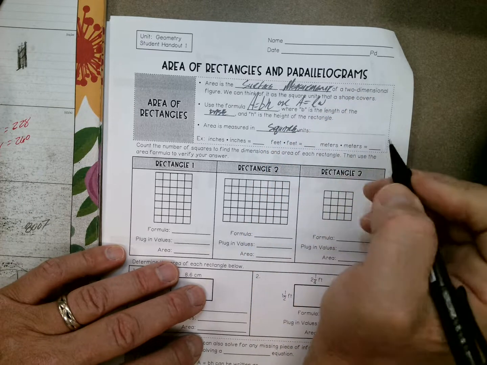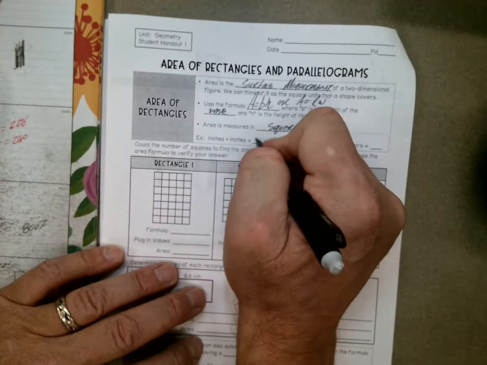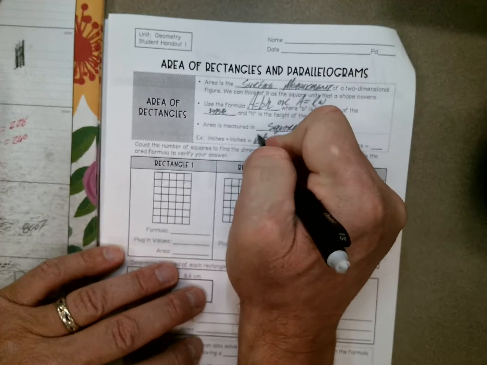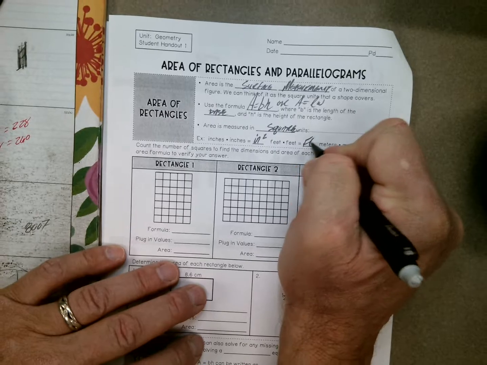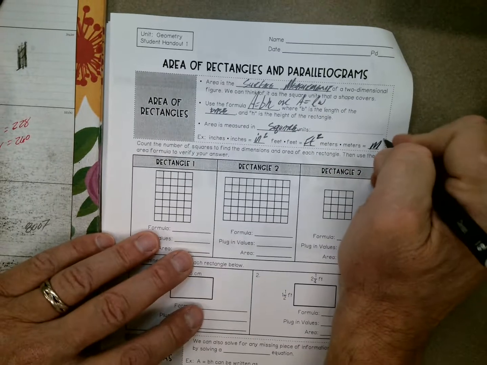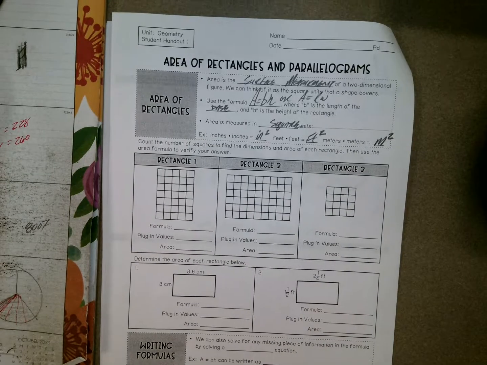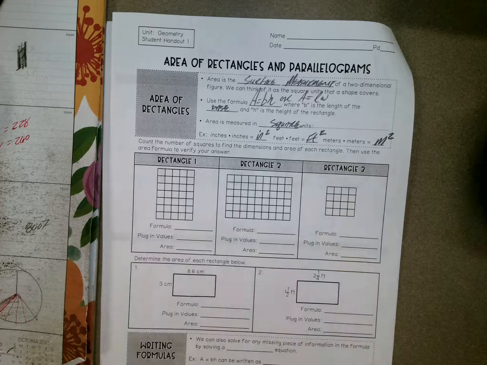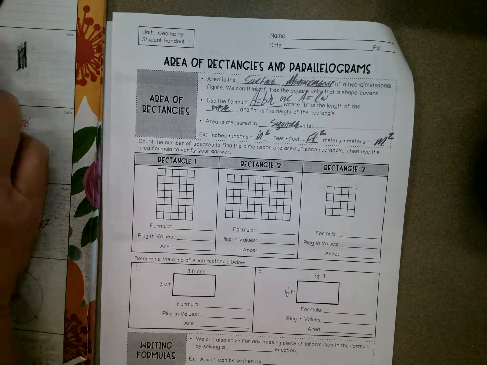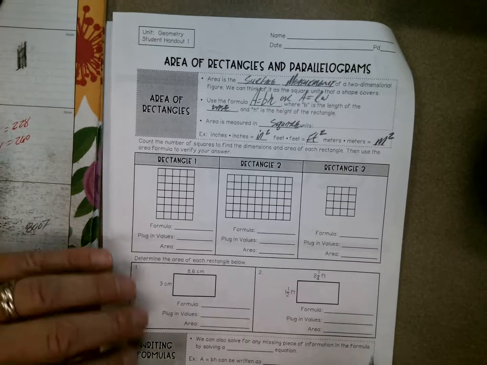The way we would write this, if it was in inches, it would be inches squared. If it was in feet, it would be feet squared, and if it was in meters, it would be meters squared. So the consistent thing is that it's in square units. Pretty easy stuff today, which we need, I guess.